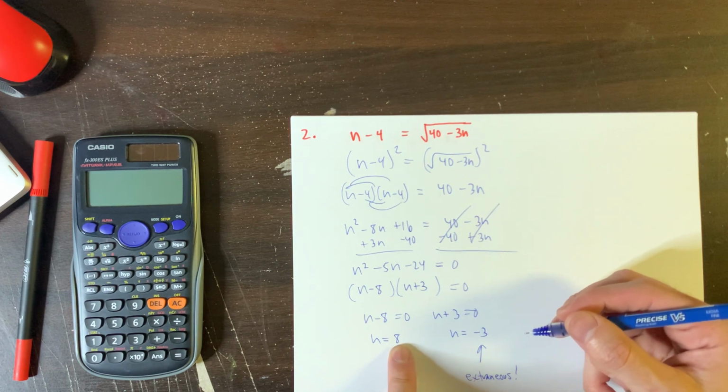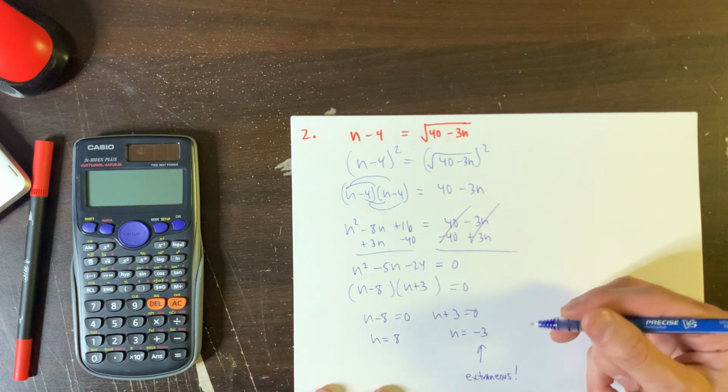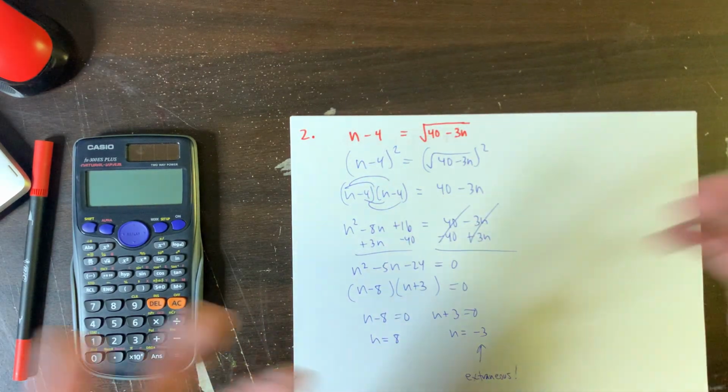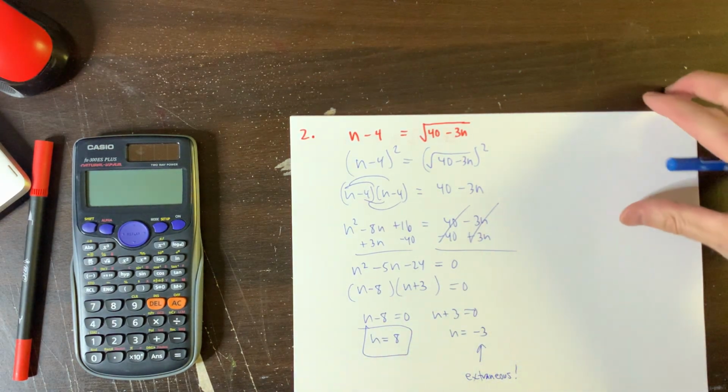Not because it's positive, right? The negative answer doesn't mean it's false. You never really know what to expect. So plug them in carefully and see what happens. You'll see that this one's no good. And this one is cash money. All right.